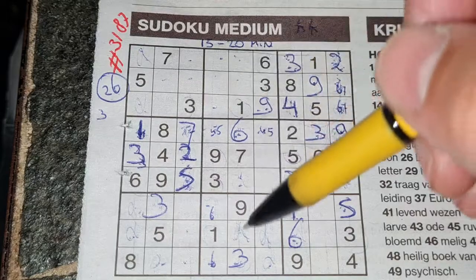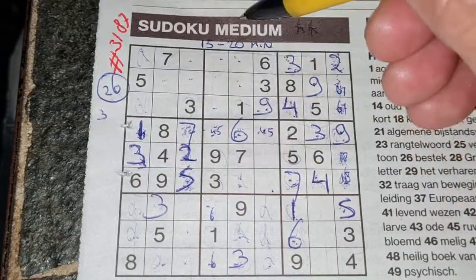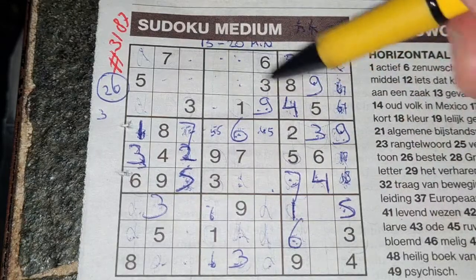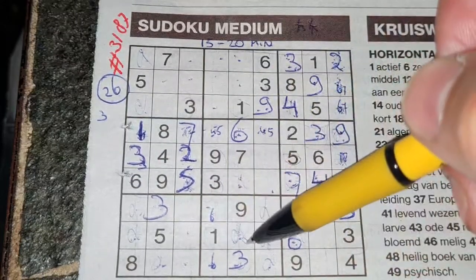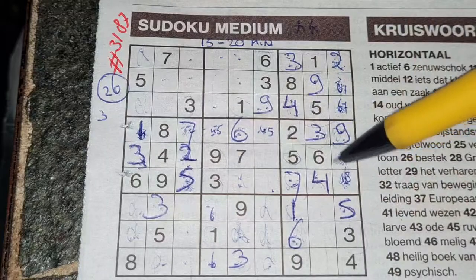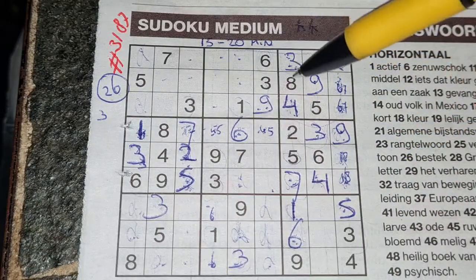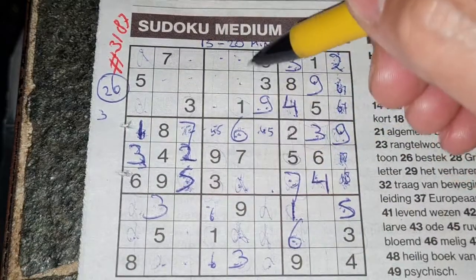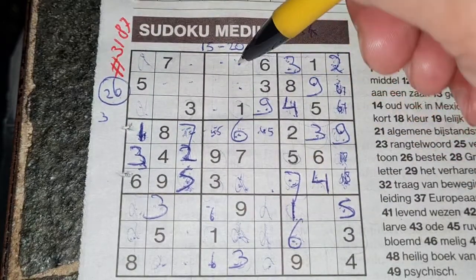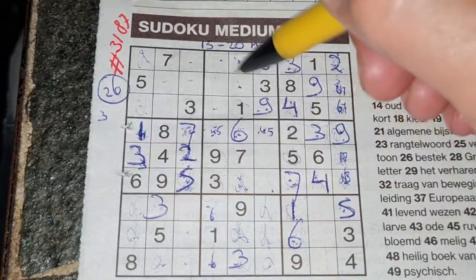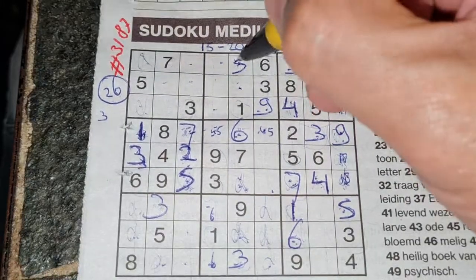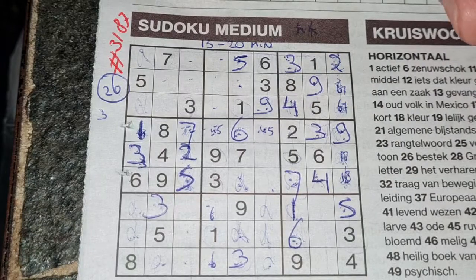1, 2, 3, 4 missing numbers in the middle column. One of the missing numbers is a 5. We see here 5, no 5 there. Here 5, no 5 there. So the 5 could be here or there in the middle column. We see there 5, no 5 here. The only place for the 5 should be there.